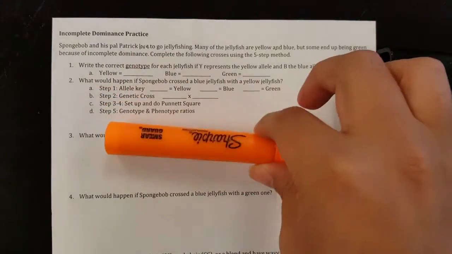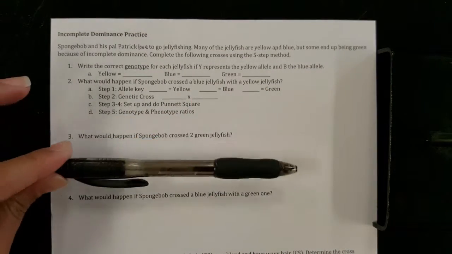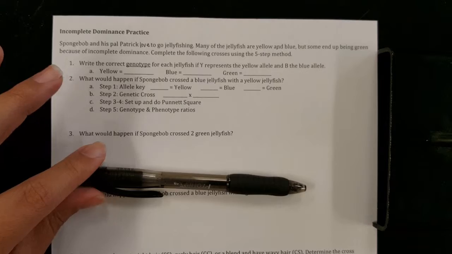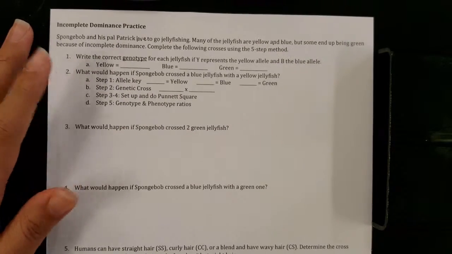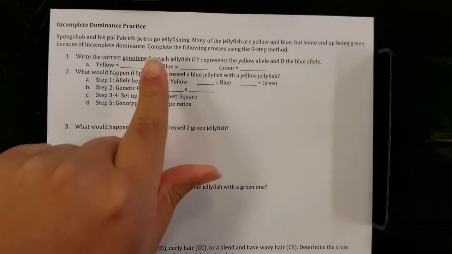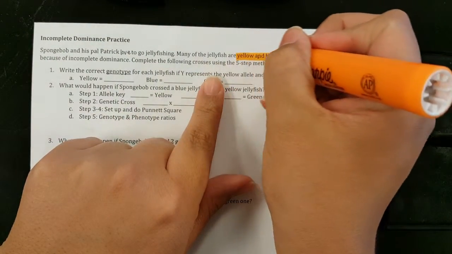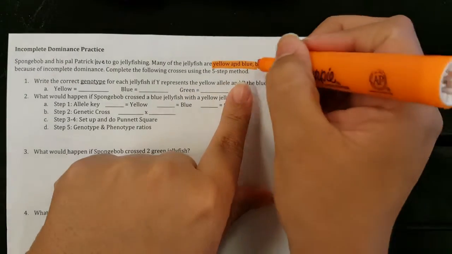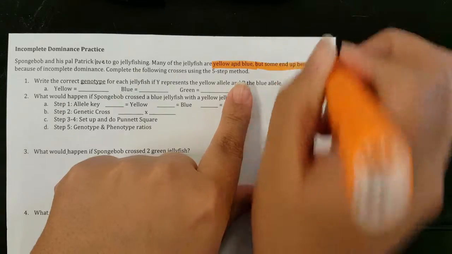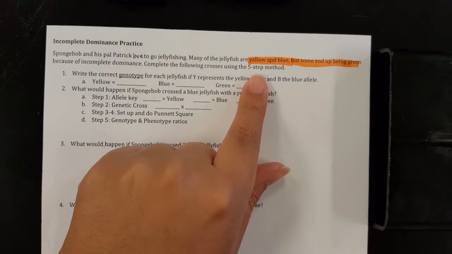And remember, we always use a highlighter to identify important information. I will be using pen so that you guys can see it clearly in the video, but use pencil please to avoid having scribbles and messy papers. So in the jellyfish problems, it says that we have a yellow and a blue color for the jellyfish, but sometimes they end up being green, and that is again because of incomplete dominance. Remember to always use the 5-step method.